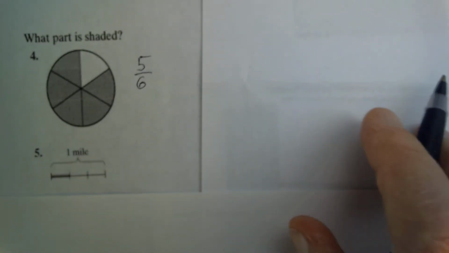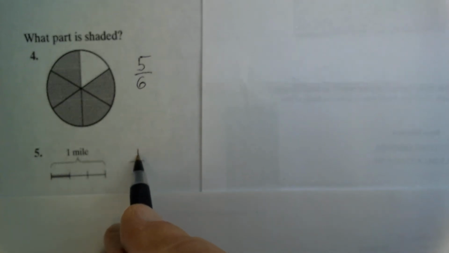Similarly, when we look at number 5, there are 1, 2, 3 parts. So that would be the denominator. How many are all together? And in this case, 1 part is shaded.